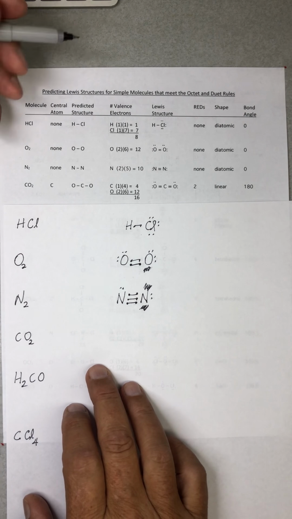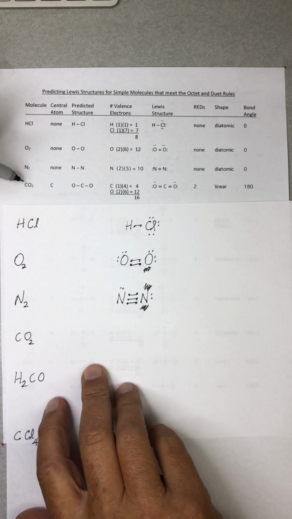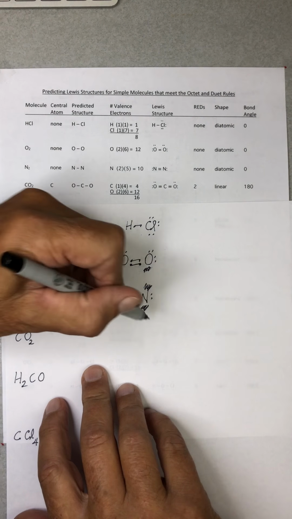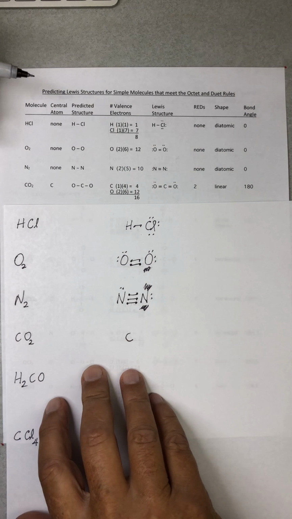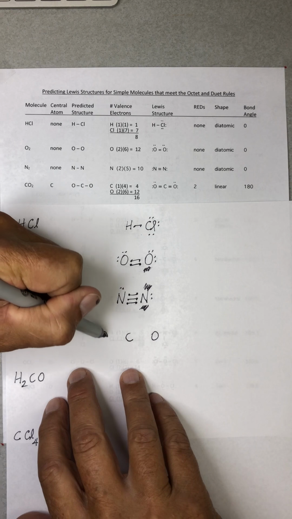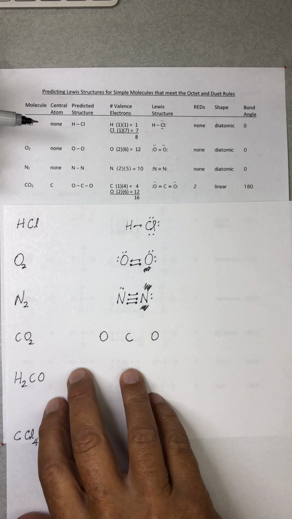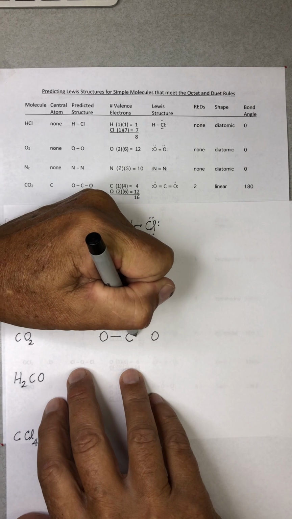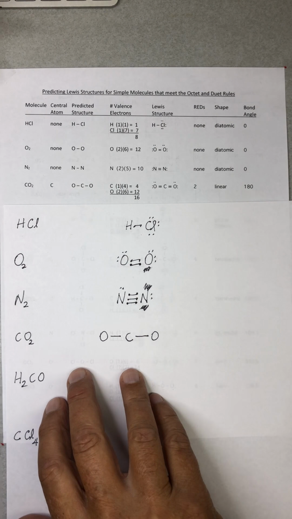Carbon dioxide. So I'm looking at carbon dioxide, and I'm thinking that carbon will be the central atom. For one, there's only one of it, it's the least abundant, and carbon likes to form 4 bonds, whereas oxygen likes to form only 2. So I would predict that carbon would be the central atom. Now I have 2 oxygen atoms, and I will put them around it in a symmetrical way. Symmetrical because electron pairs repel one another. And then I'm going to put covalent bonds because they're all nonmetals.